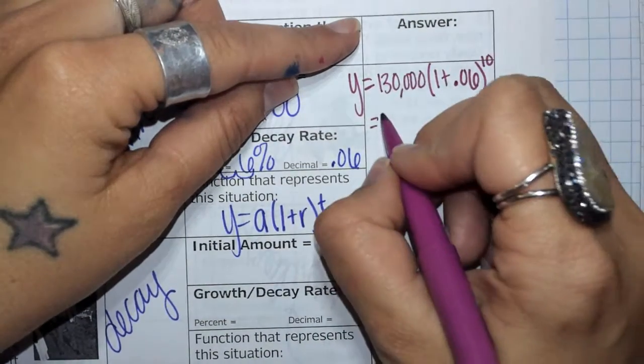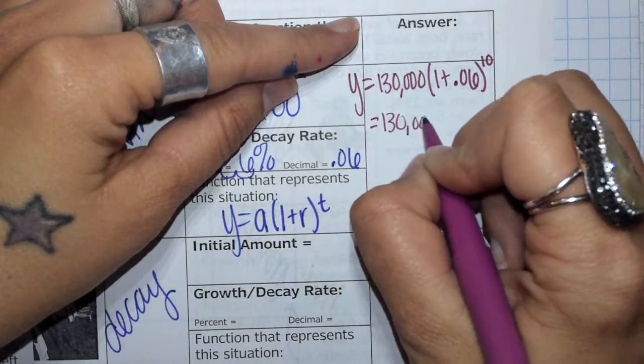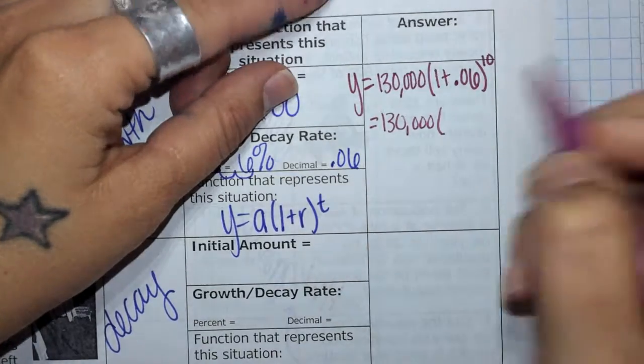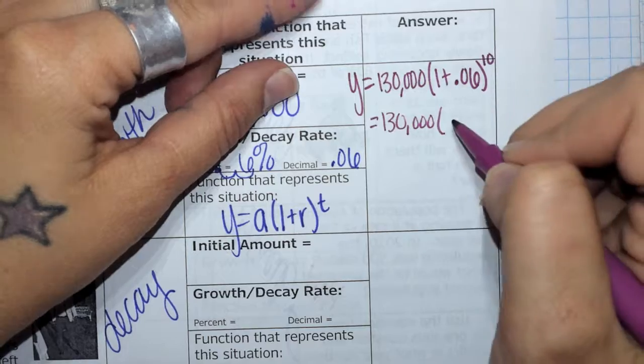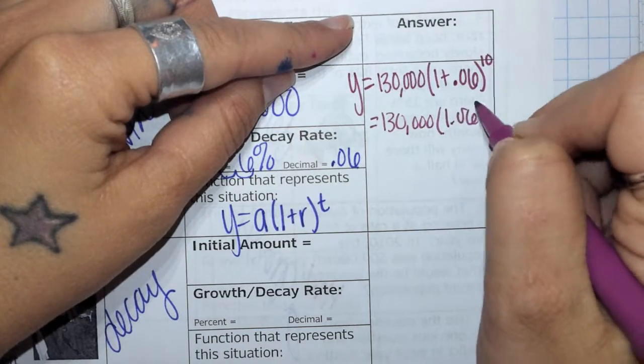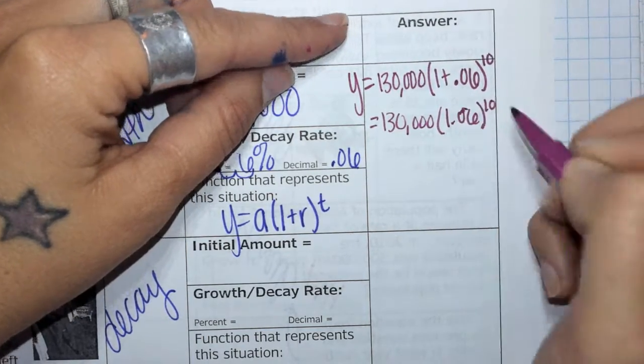Okay, now let's add this together. What's 1 plus 0.06? You don't even have to use a calculator for that, y'all. It's just 1.06. That's it.